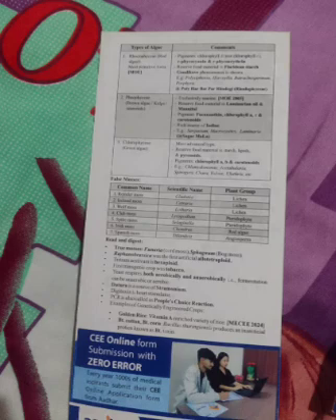Viral transport medium, so as to keep the viruses viable. So they should be kept in the viral transport medium. It prevents the specimen from drying out, prevents bacterial and fungal growth, and keeps the viruses viable. So this is the viral transport medium.